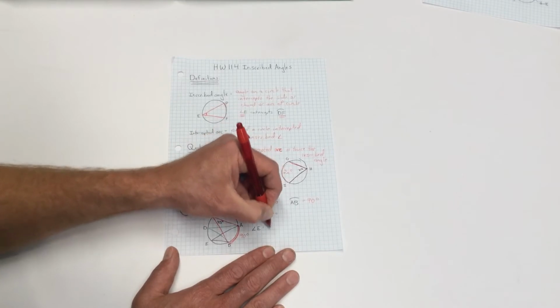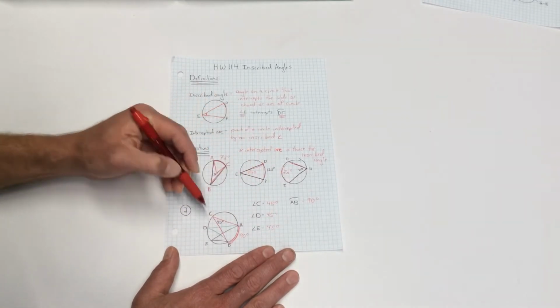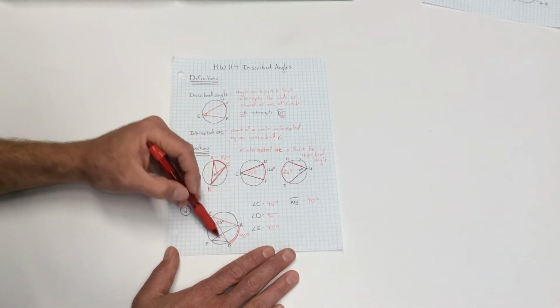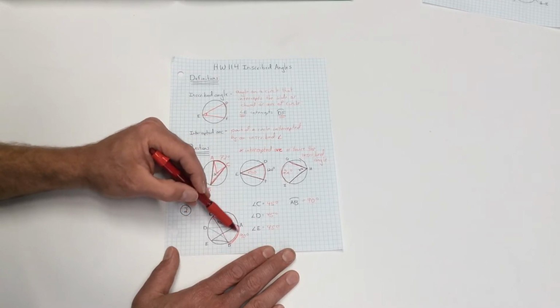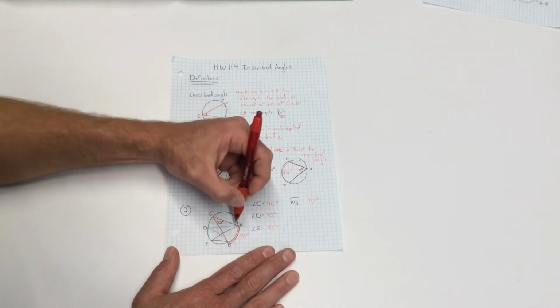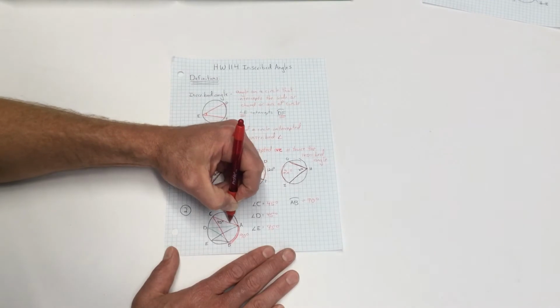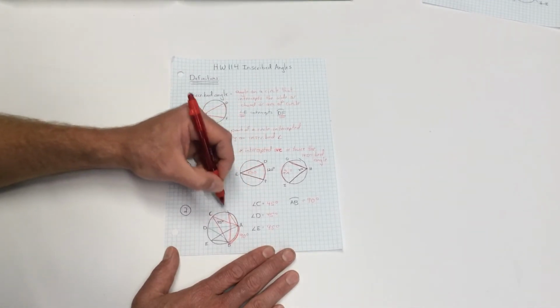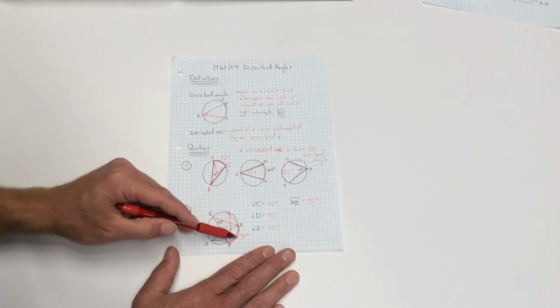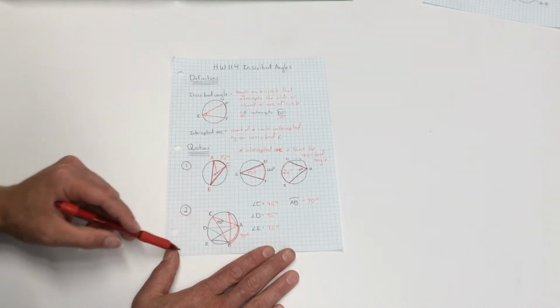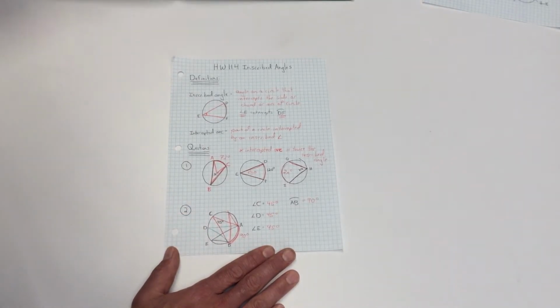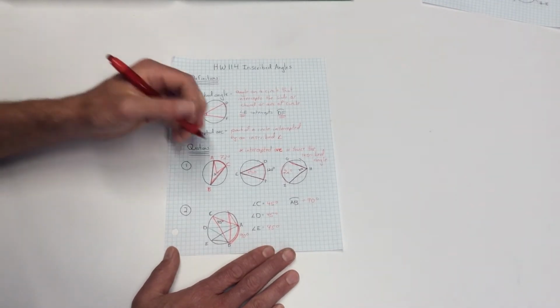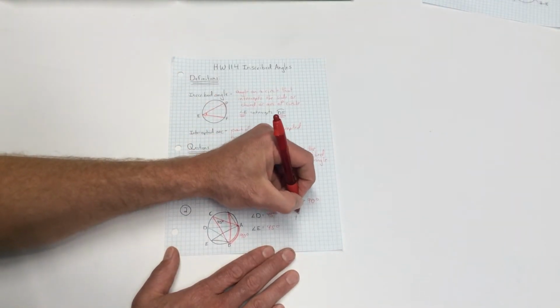So these are all 45 degrees. If you see two different inscribed angles that hit the same intercepted arc, and I could draw as many of these as I wanted to, any inscribed angle that hits the same arc is going to be equal. It's going to be half of that arc, but these will all be 45. So when the question asks what is true, it means they are all equal.